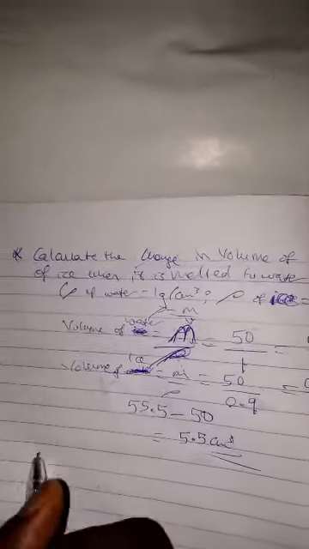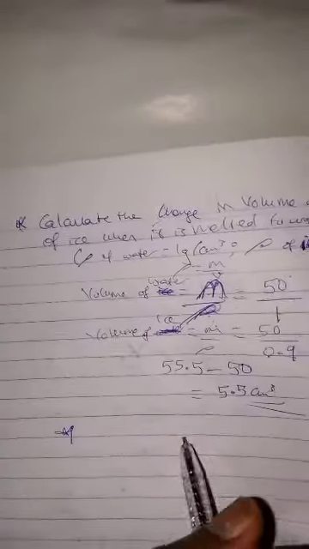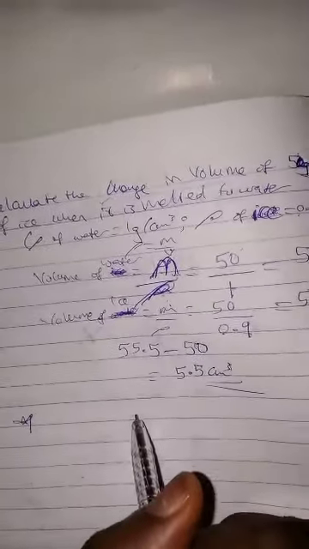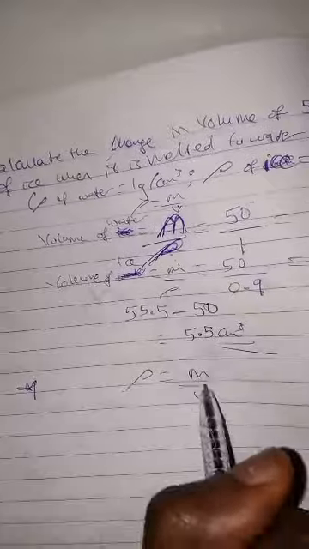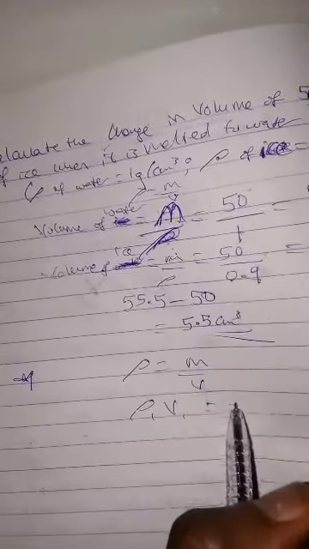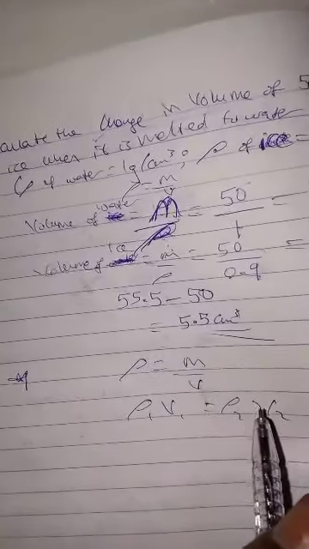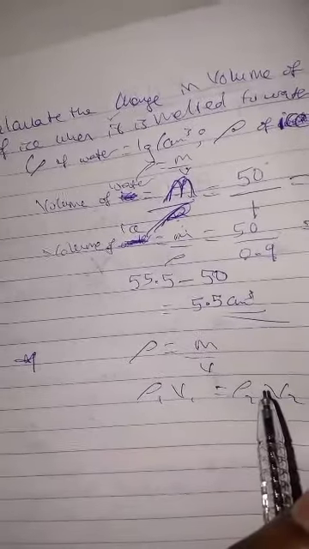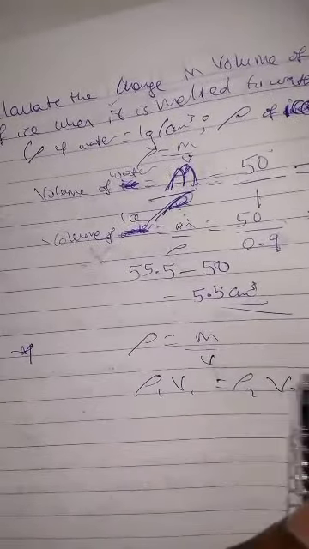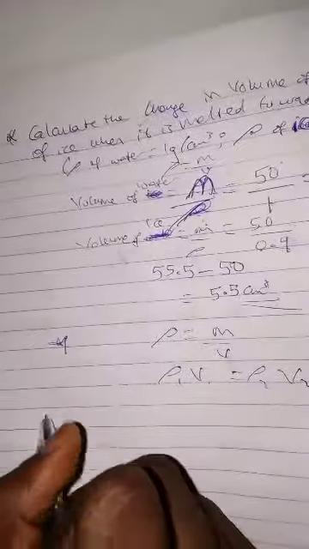Yes, another type of question you can be asked is when your mass is constant. And I told you that when your mass is constant, density is equals to what? Mass over volume. So you can have rho 1 v1 is equals to rho 2 v2. Let me just pick a past question that was asked on that, then you practice. So 1 or 2 questions on that now. Let's go.